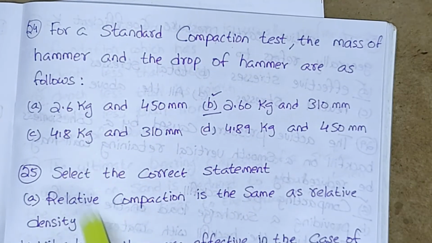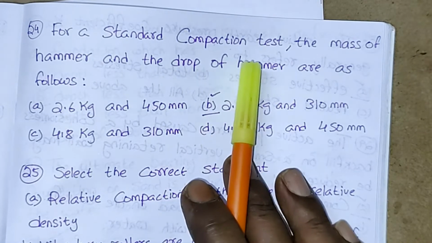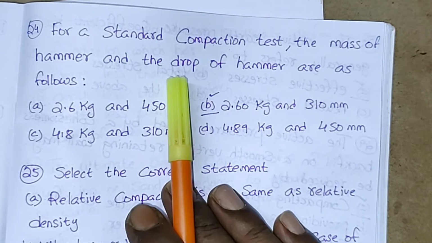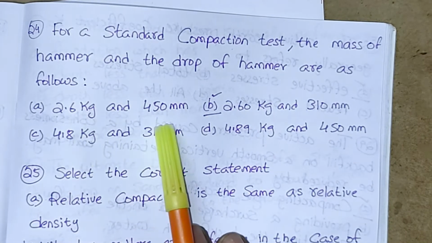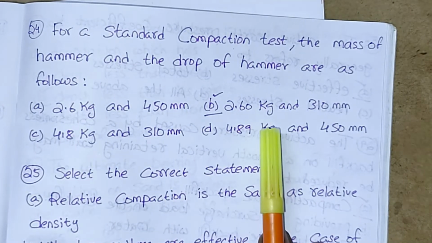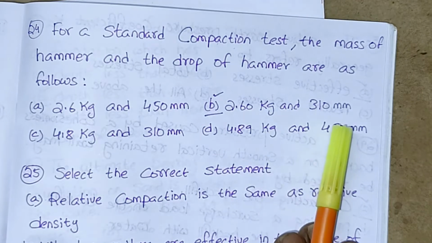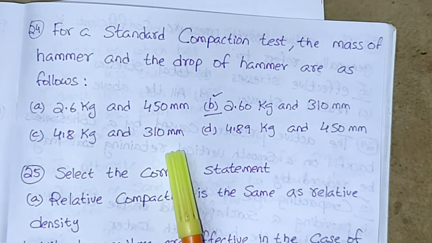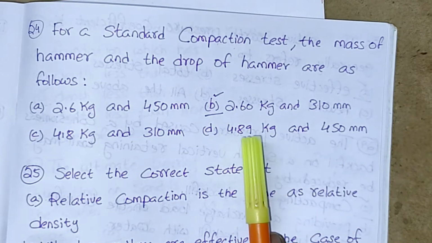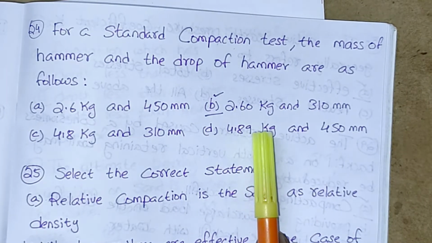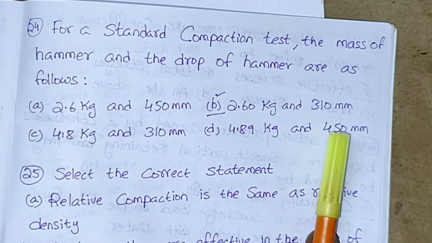For a standard compaction test, the mass of hammer and the drop of hammer are as follows: 2.6 kg and 450 mm, 2.60 kg and 310 mm, 4.8 kg and 310 mm, 4.89 kg and 450 mm. So the answer is 2.60 kg and 310 mm.